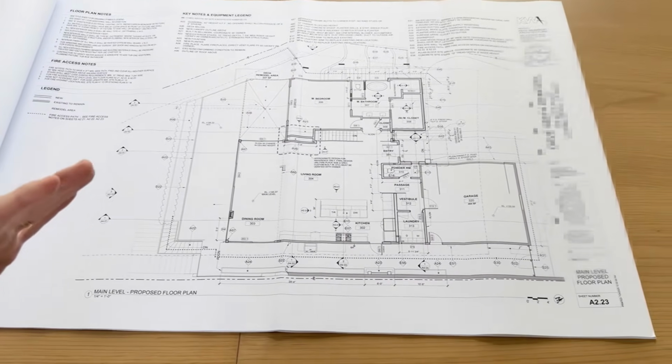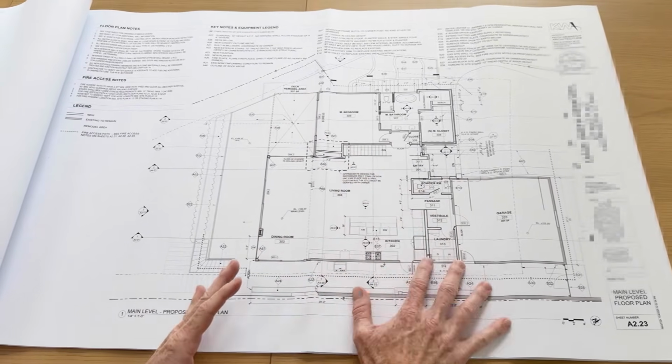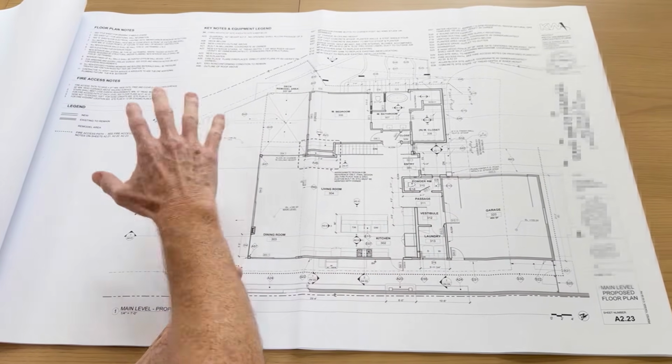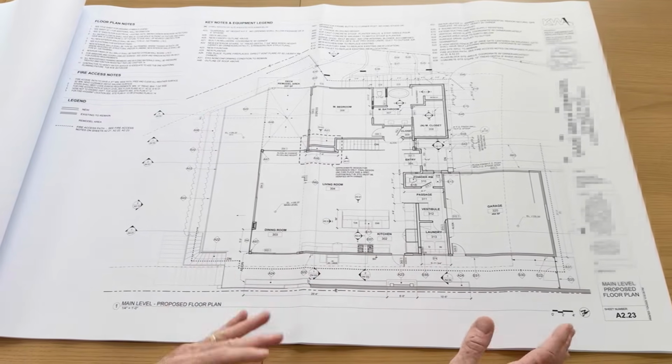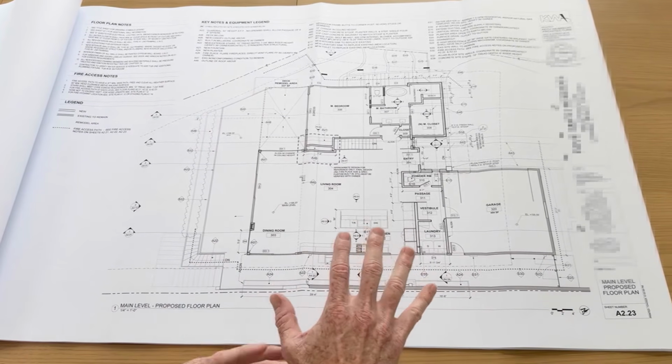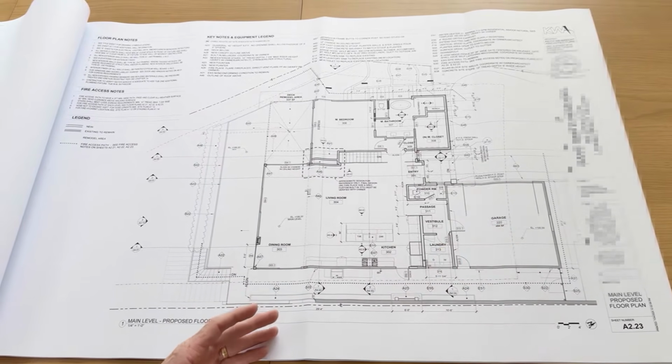But the key with reading plans, guys, is making sure that you take each area and find out more information, okay? So the architect's painting a picture. He's trying to tell us information. We just need to familiarize ourselves with all these different acronyms and all these different abbreviations.